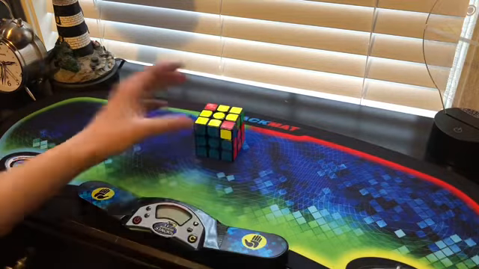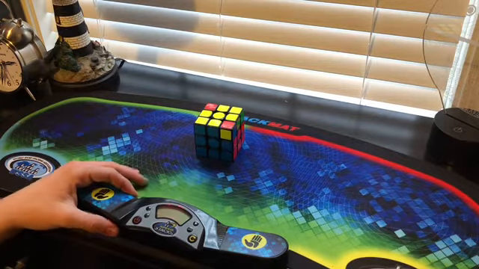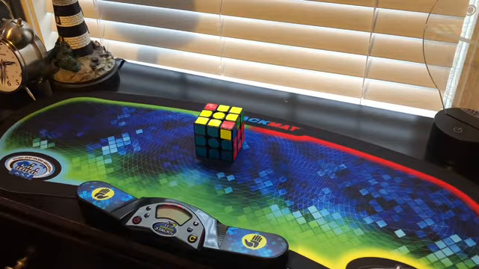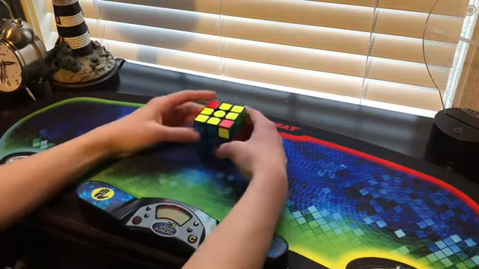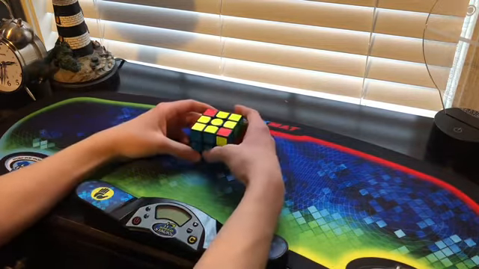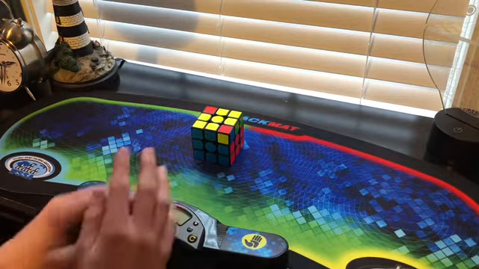Now this is the end of the video. I'm going to put all the algorithms you need in the description, or if you're watching on Facebook, I'll just put them in the comments. I hope this helped you solve your first 2 layers, and I will be making the last layer sometime soon.